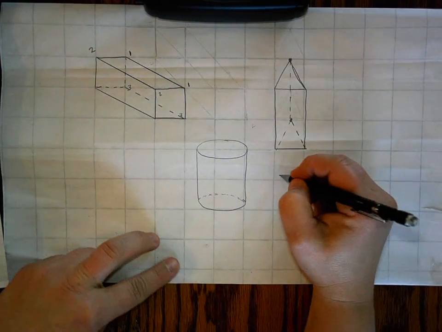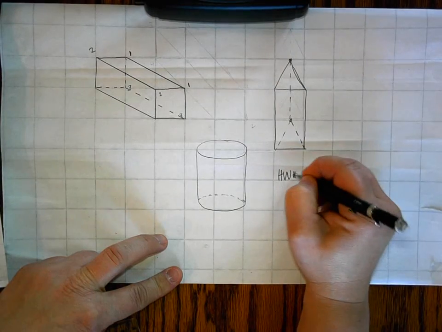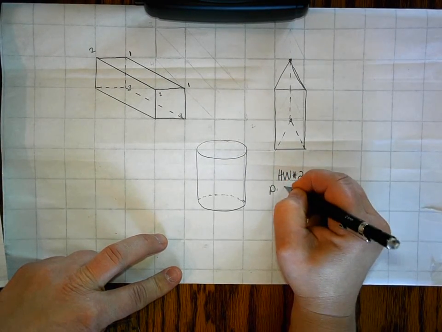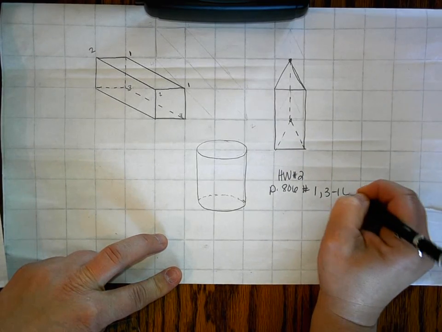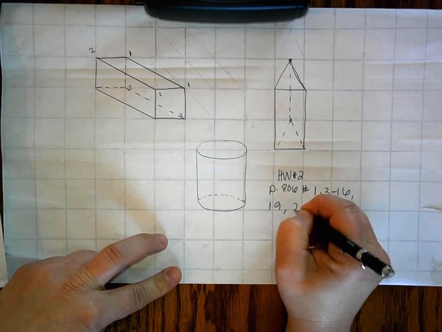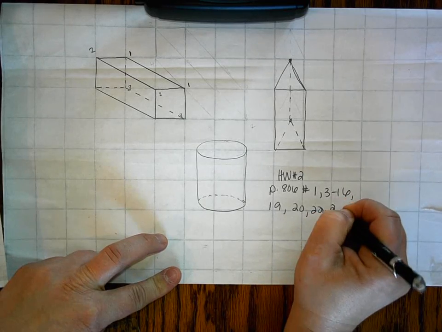Now today's homework is homework number 2. And it happens to be on page 806. Numbers 1, 3 through 16, 19, 20, 22, 25, and 28.